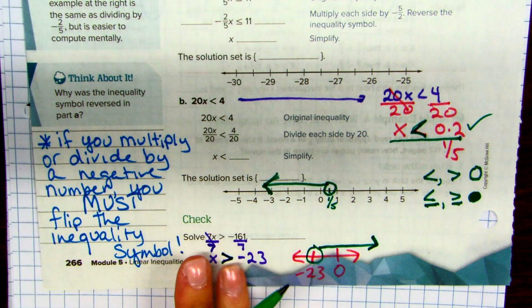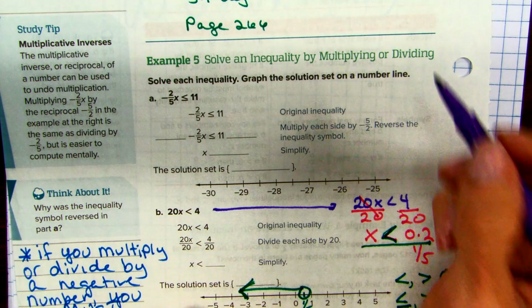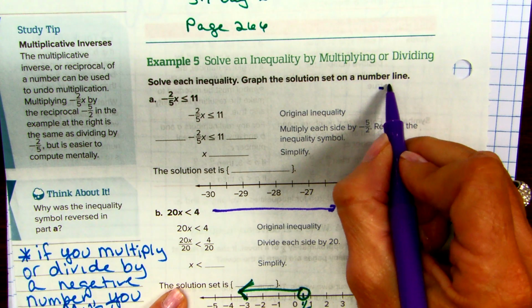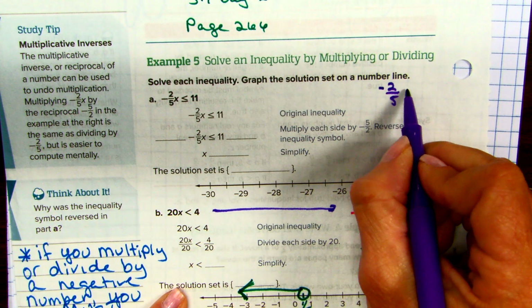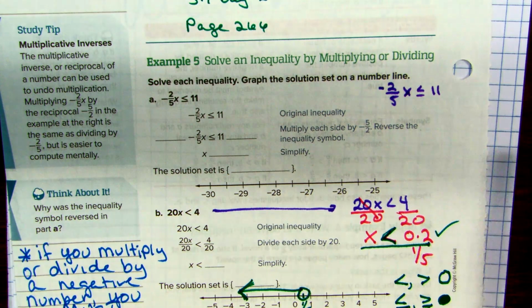Okay, look at A. Let's write it right here. I hate these notes, the way they do things. I know I say it every day. Sorry. Annoying, probably.